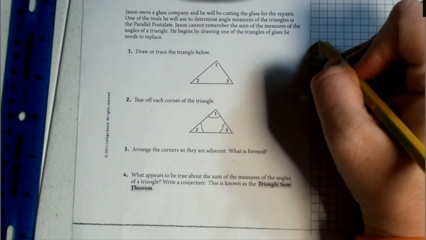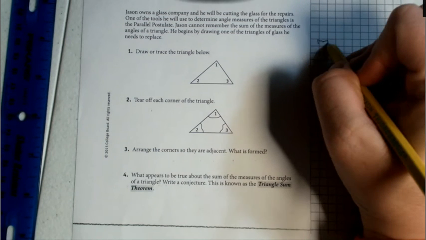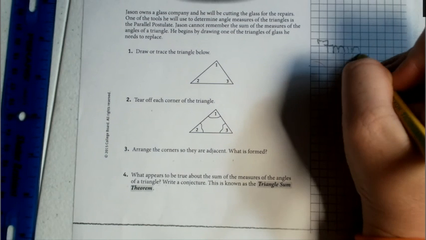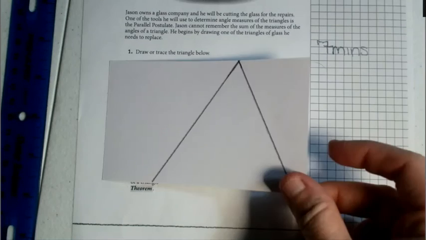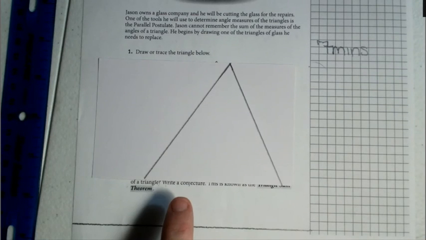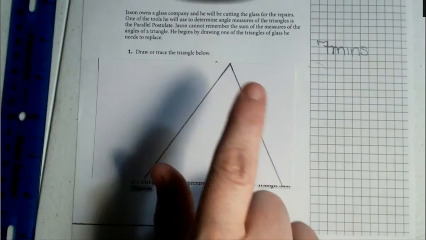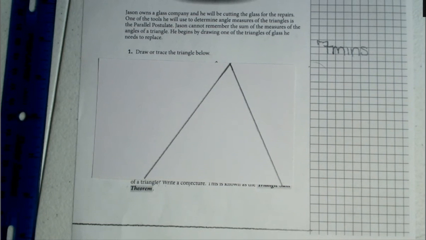So I'm going to give you about 7 minutes to complete questions 1 through 4. Again, take your index card, cut out a triangle, tear your corners off, and then try to arrange them where they are adjacent and see what is formed. So go ahead. We're going to pause our videos now and do questions 1 through 4.